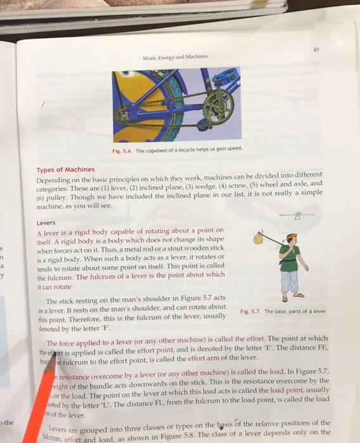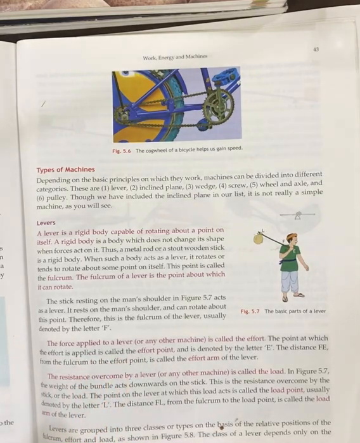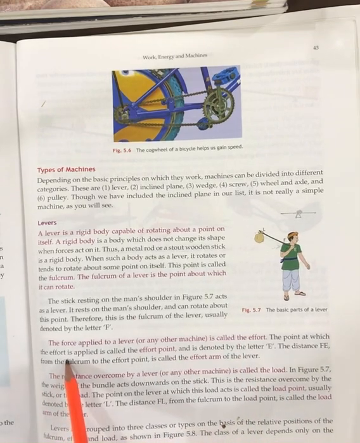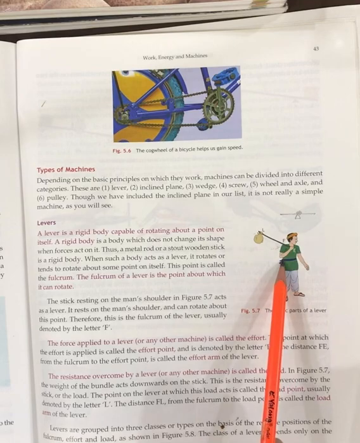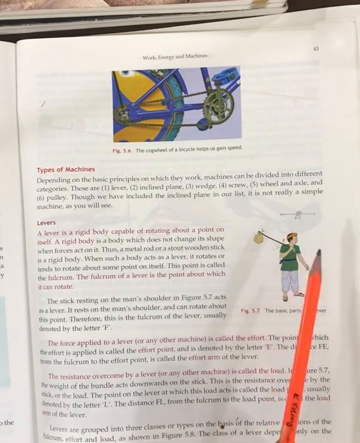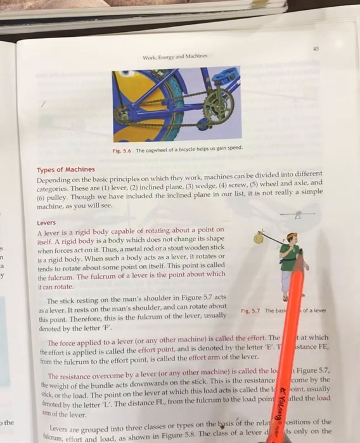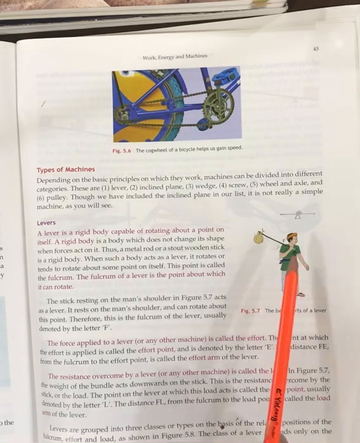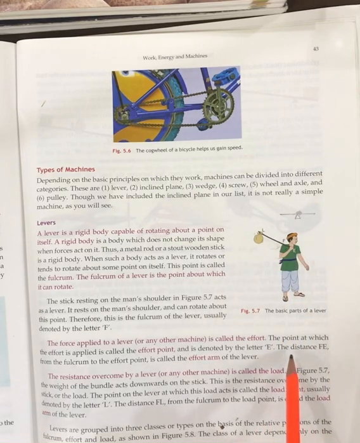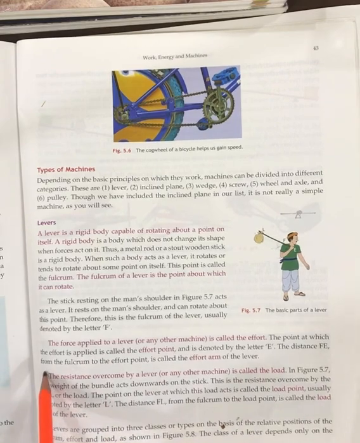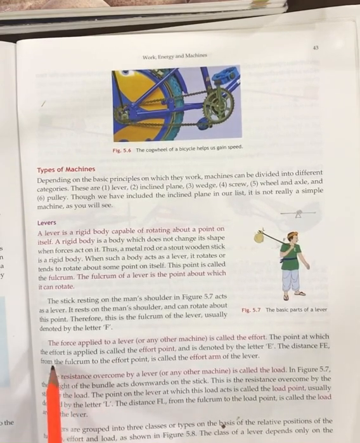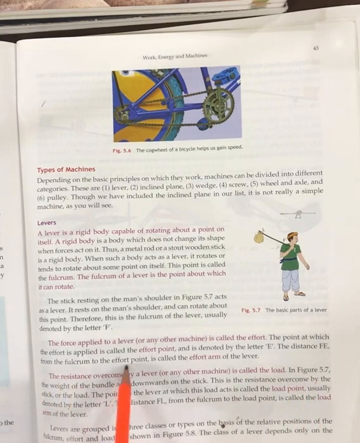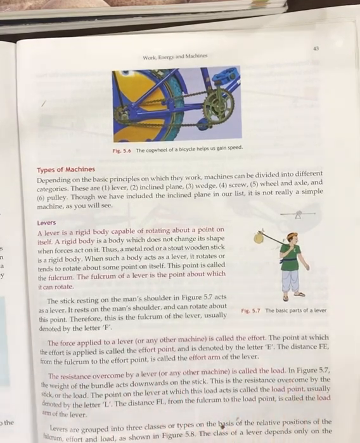Then the force applied on the lever is called effort, and the point at which the effort is applied is called the effort point, represented by the letter E. The distance between the fulcrum and the effort point is called the effort arm.